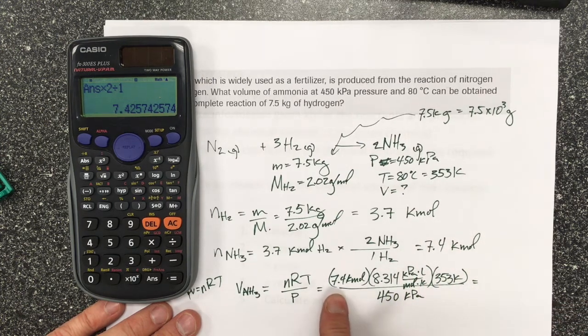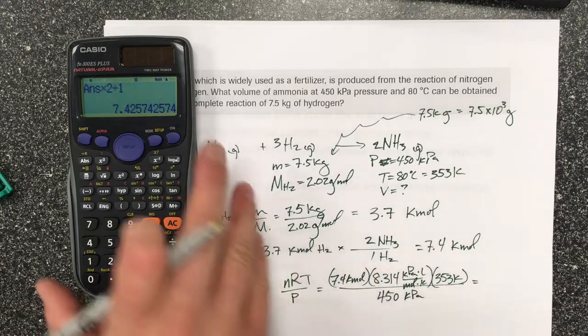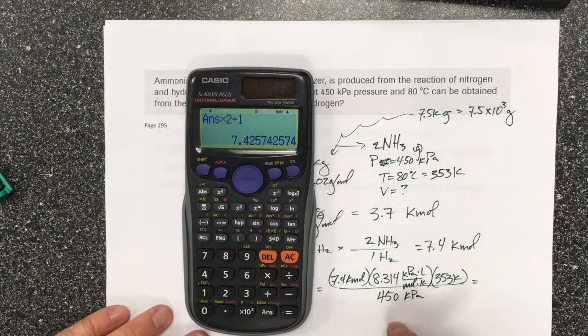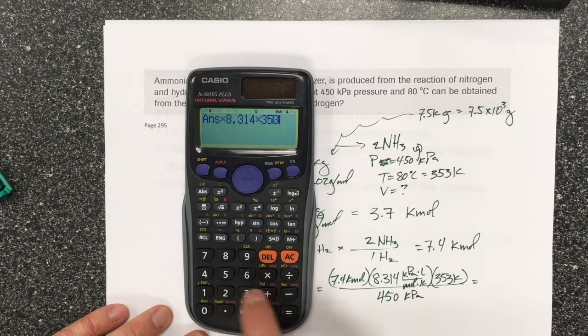This is a large number of moles, so I'm expecting to find a large volume as a result. So I'm going to multiply 8.314 times 353 divided by 450.